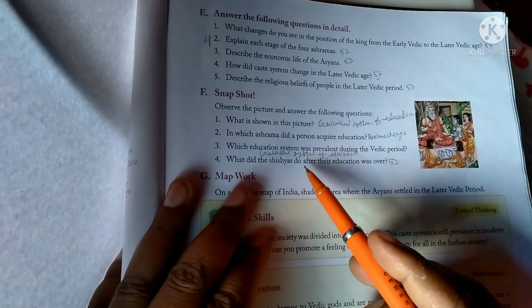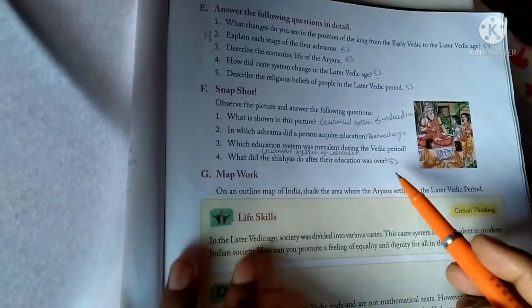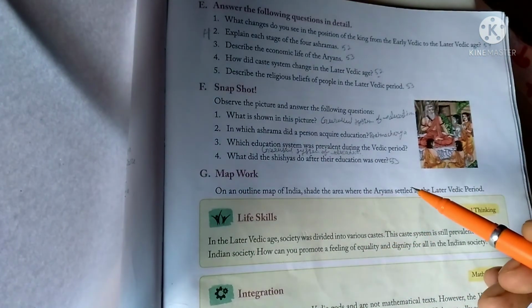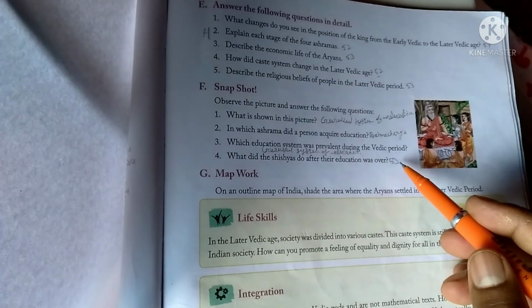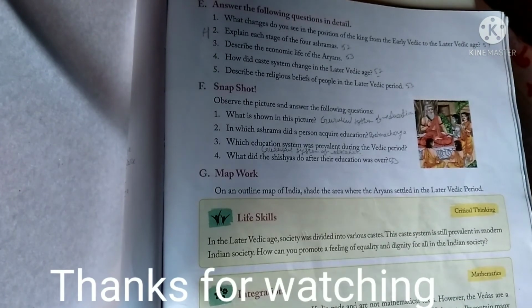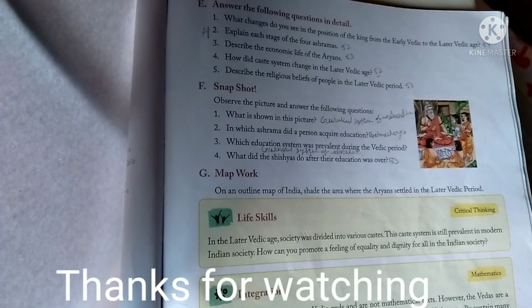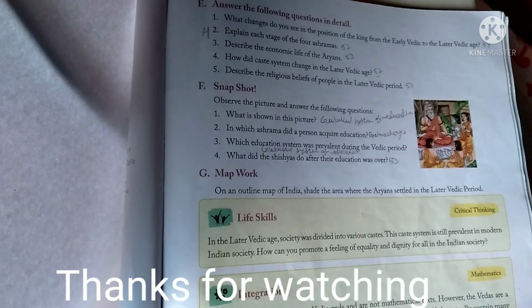What did the shishyas do after their education was over? After the education they used to give Dakshina, Guru Dakshina, or the fee, you can say. You have to write Guru Dakshina. Okay, thank you.